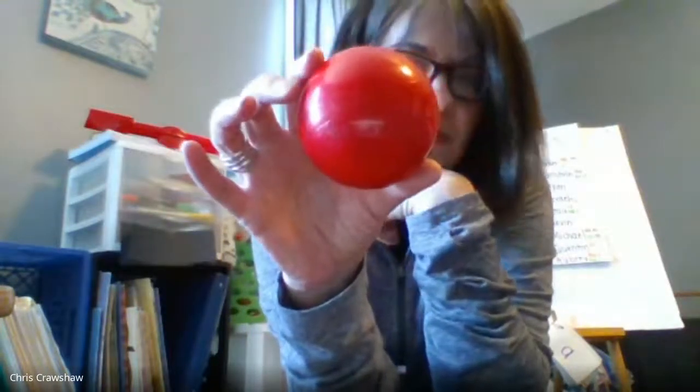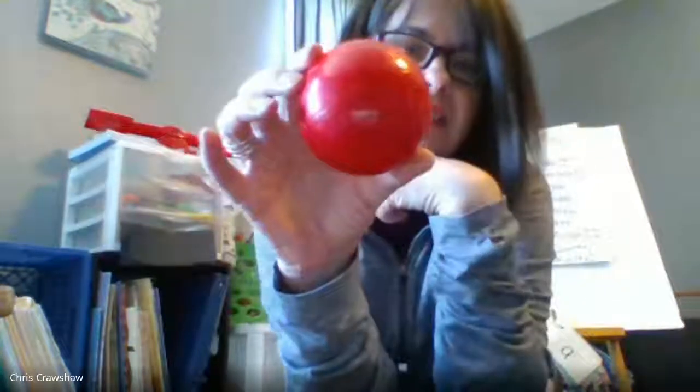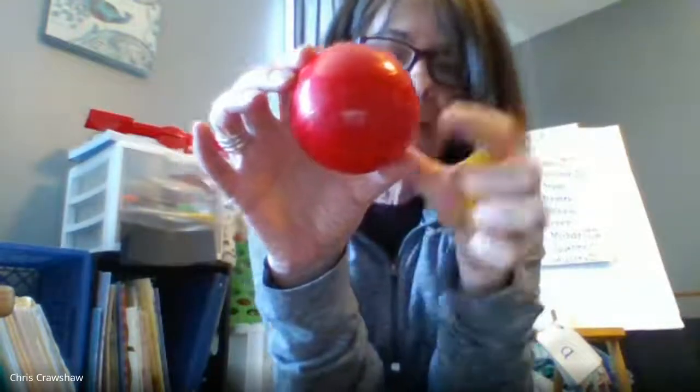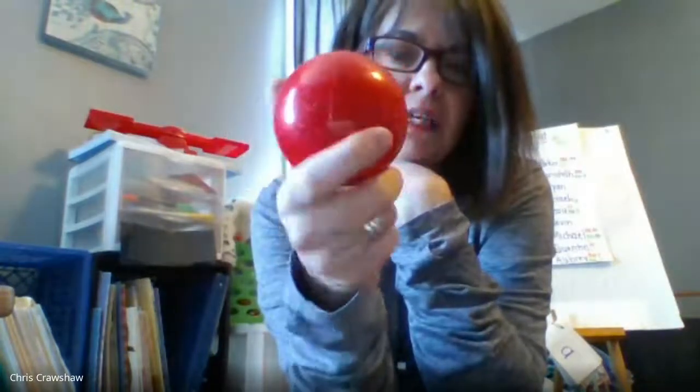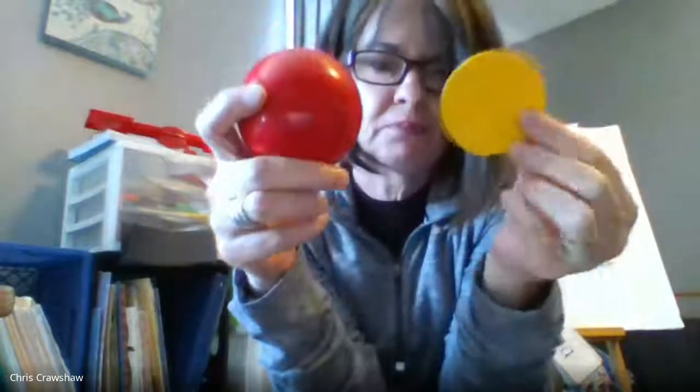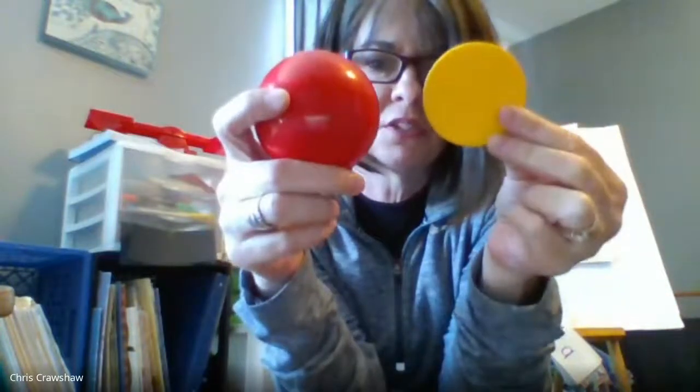Sphere. So when we're talking about three-dimensional shapes, they're not flat. That's what three-dimensional means. It's not flat. And it is three-dimensional. And it is a sphere. This is called a sphere. Okay, so there's the sphere. Circle, sphere.